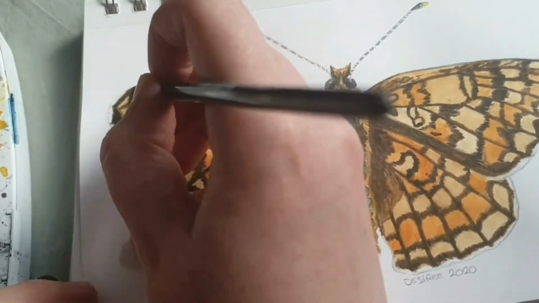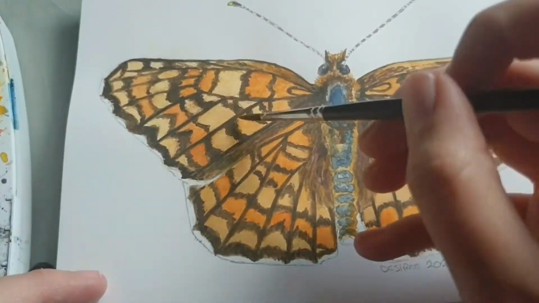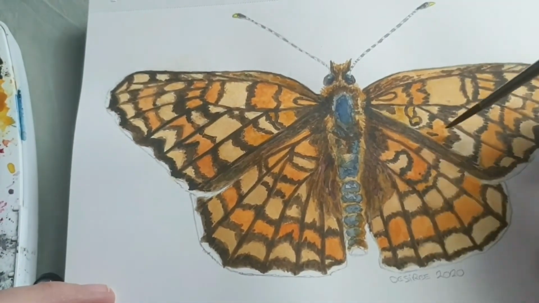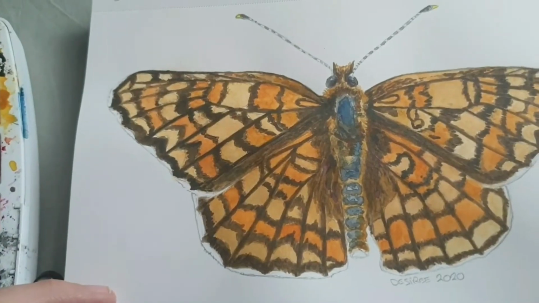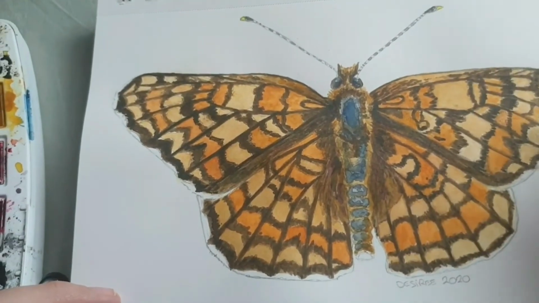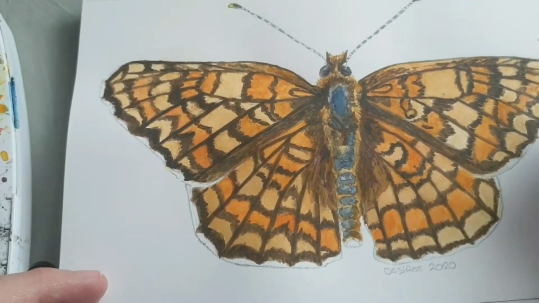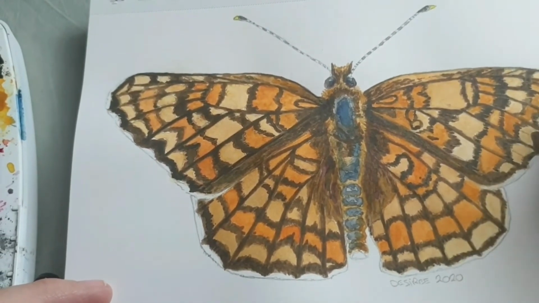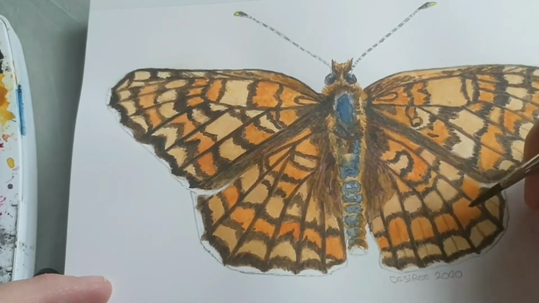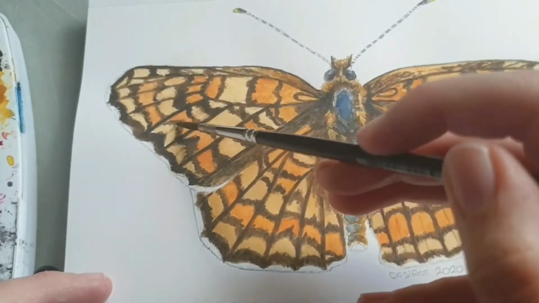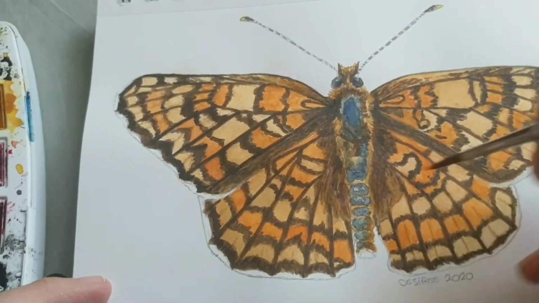And I don't think I mentioned it earlier in the video, but as always I'm using my Van Gogh watercolor palette, and I'm mostly using the same colors. One red, a bit of a cool red, a warm yellow, and the yellow ochre color.